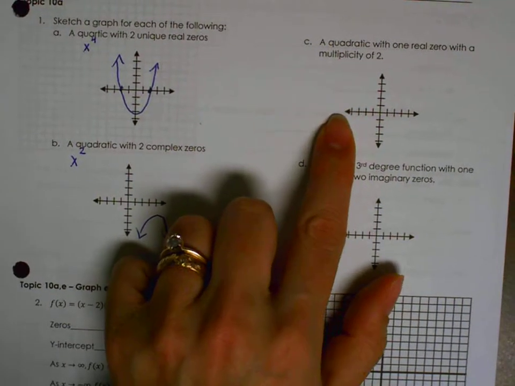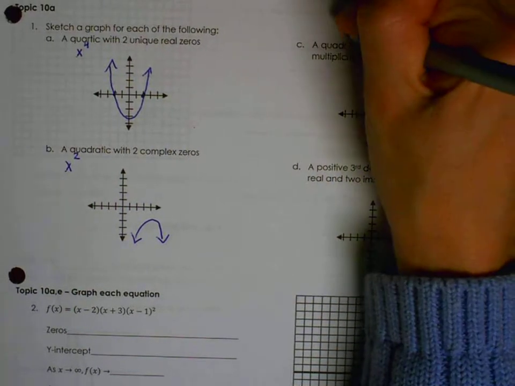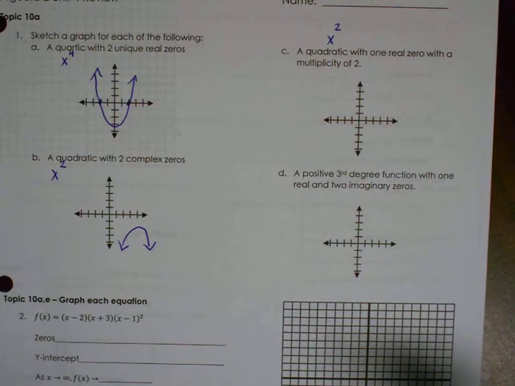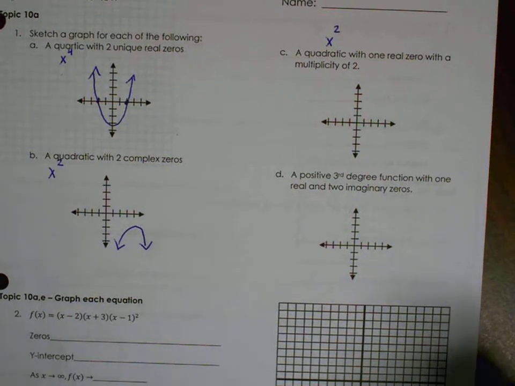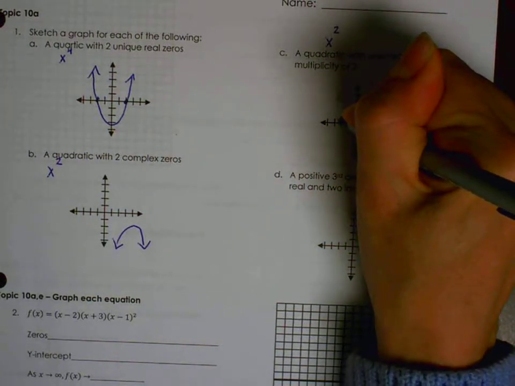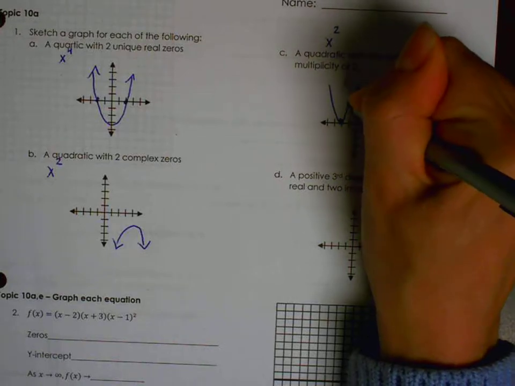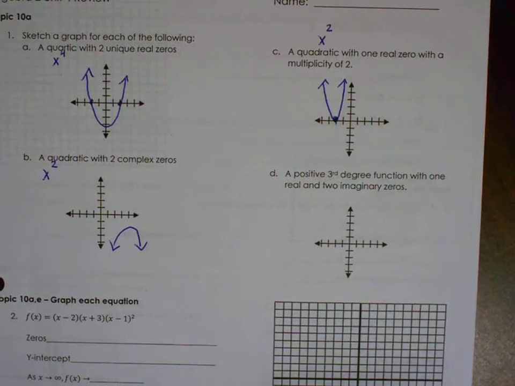C, a quadratic with one real zero with a multiplicity of 2. So again, quadratic is x squared. One real zero means it touches in one spot, and a multiplicity of 2 means it's going to bounce off the x-axis. So that is that one spot where it touches. So let's say it touches here at x equals -2, goes down, touches, and bounces off. And that's one real zero because it touches in one spot.